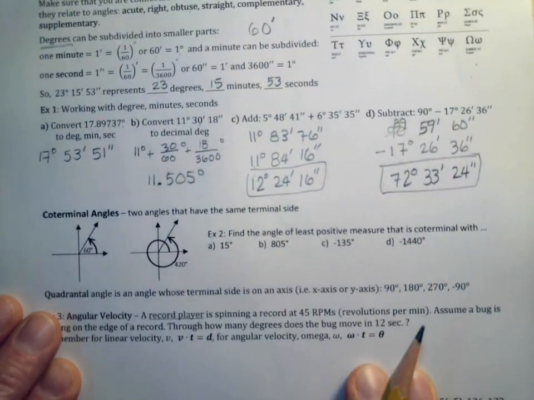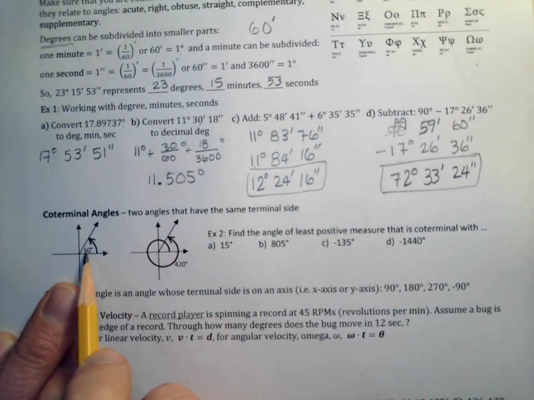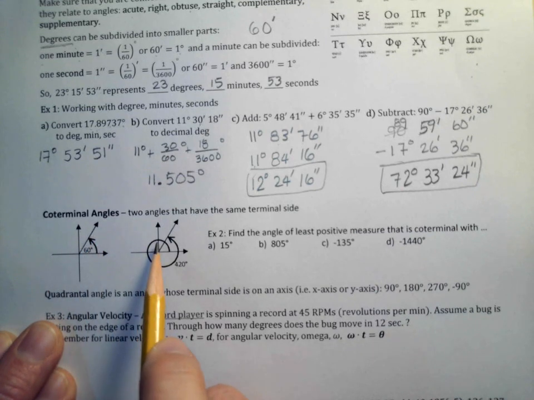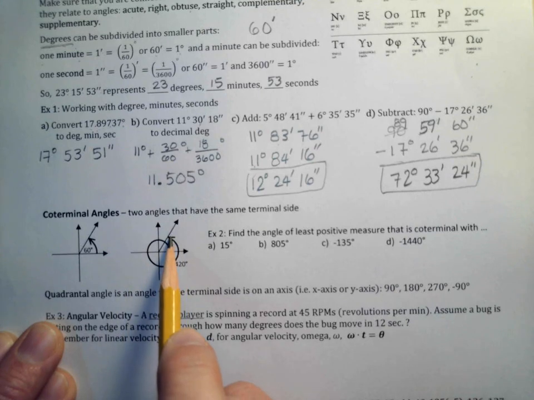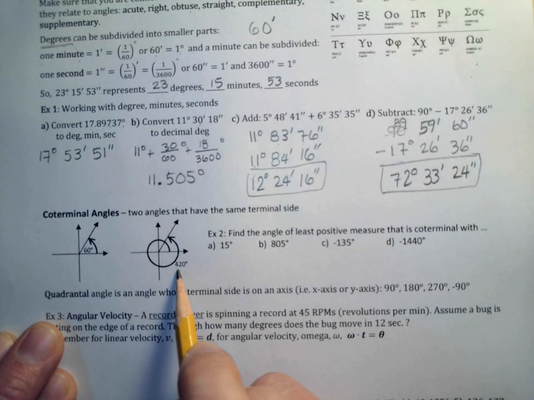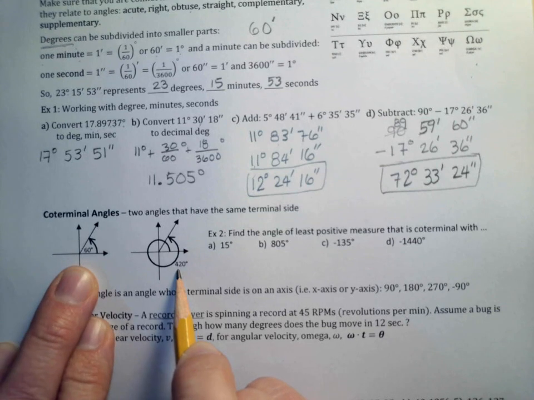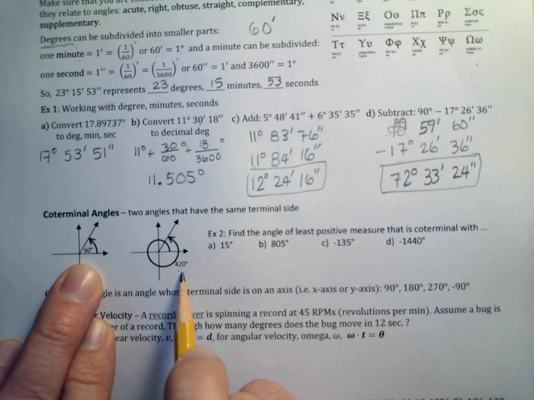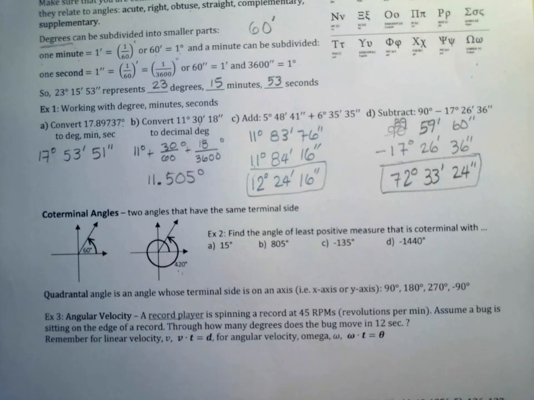So the coterminal angles differ by factors of 360 degrees. All right, so here 60 degrees, and if I added another 360, I would get 420 degrees. So 60 degrees and 420 degrees are what we call coterminal.